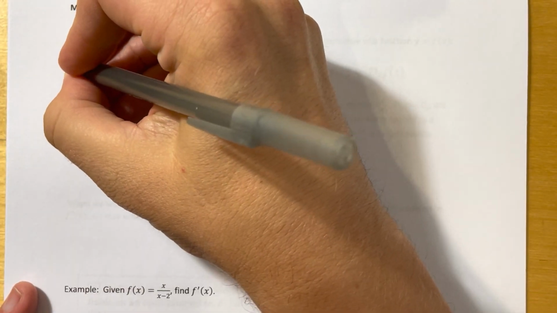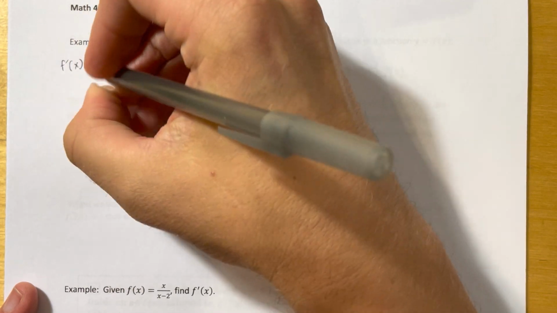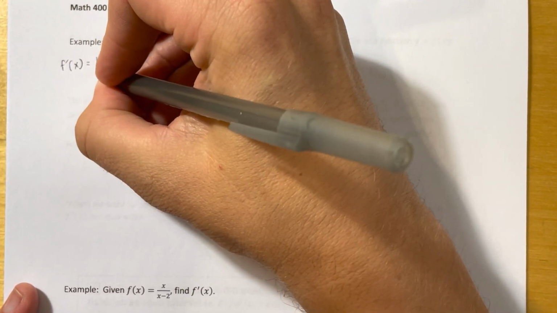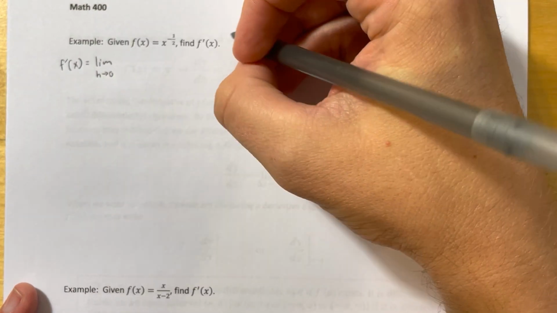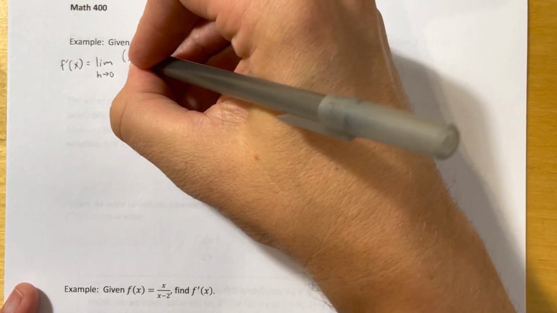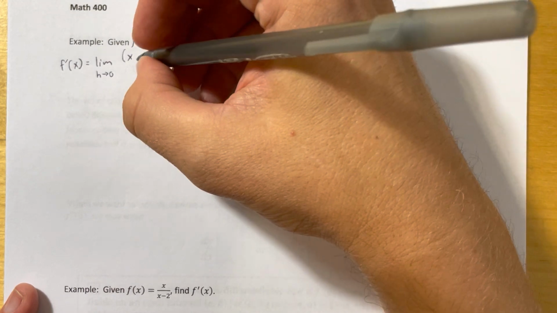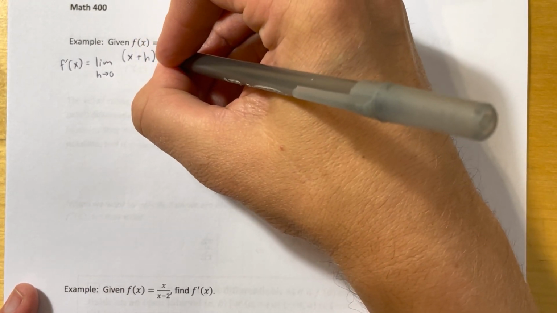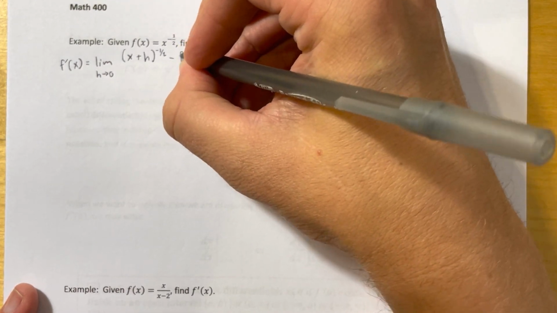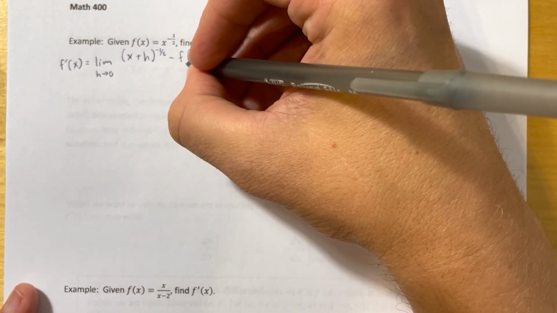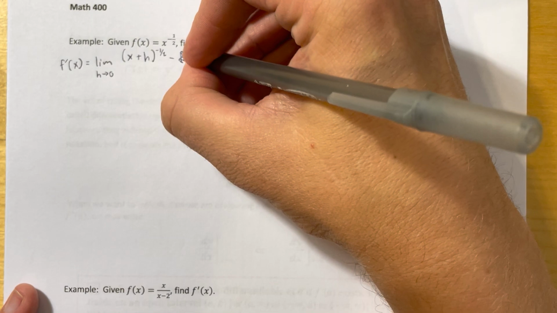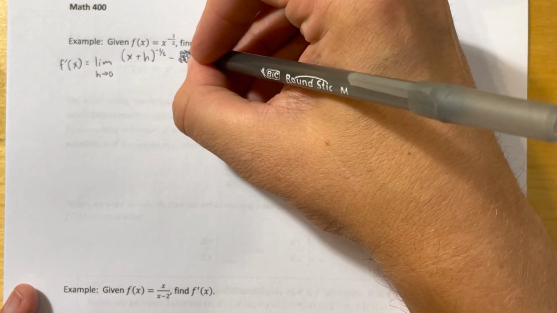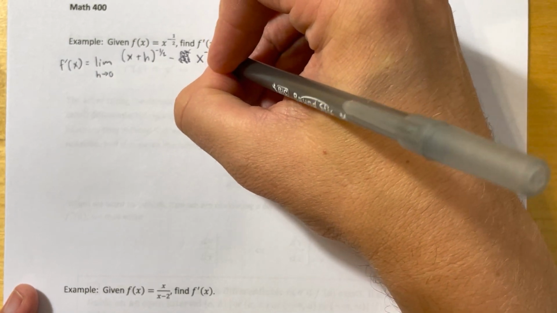So here, f prime of x is equal to the limit as h approaches 0 of x plus h to the negative 1/2 power minus f, I didn't use f of x plus h over here. I just went straight to the function, so I should just say x to the negative 1/2 power instead.